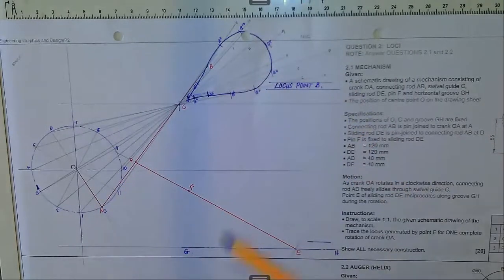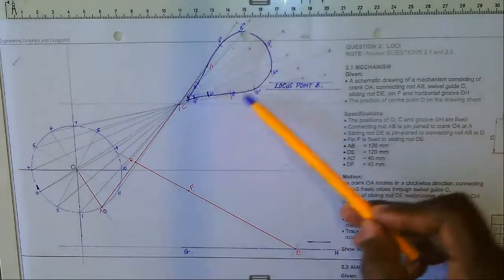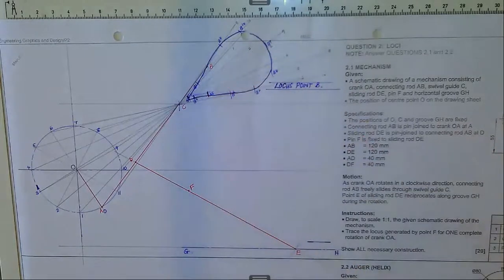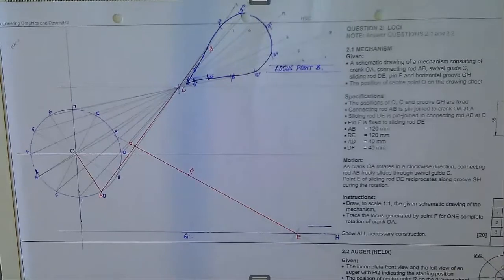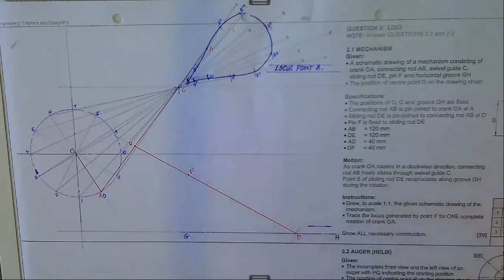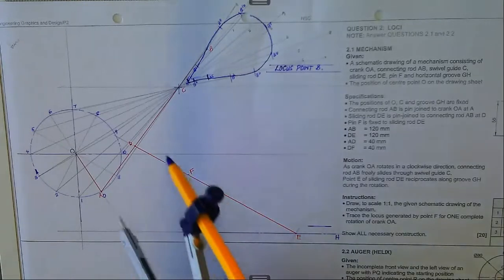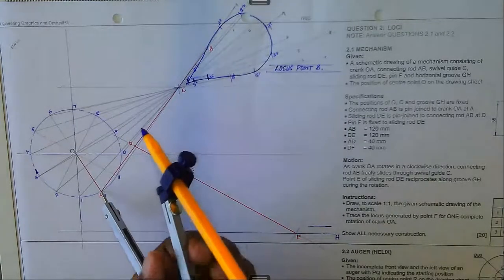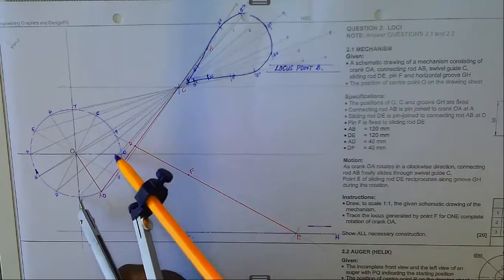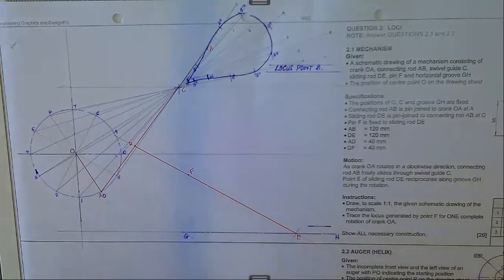So under normal circumstances, you would by default also construct the locus of point B. Now let's get back to what we are asked to do, that is to find the locus of point F. We take the distance AD, you stand at point 1, so this would be D1.